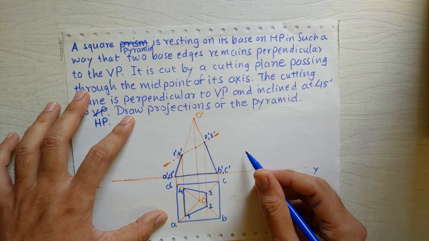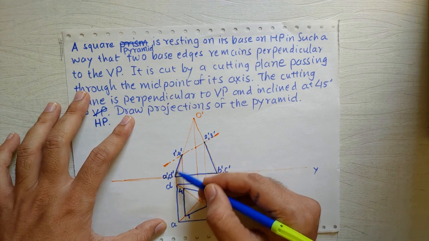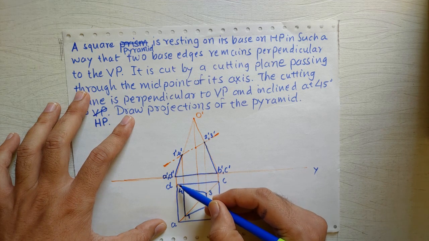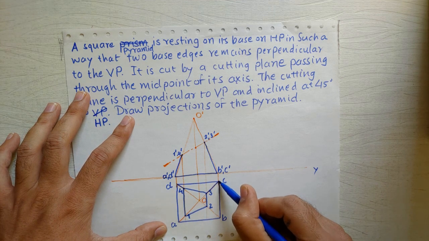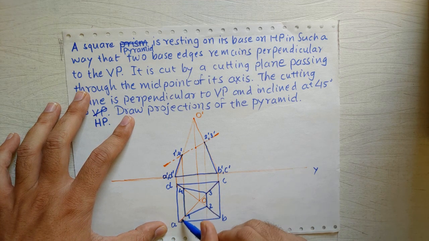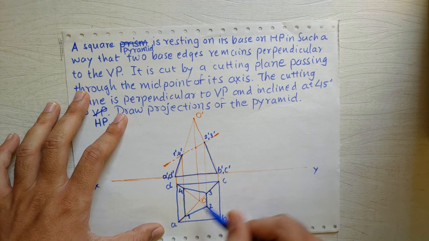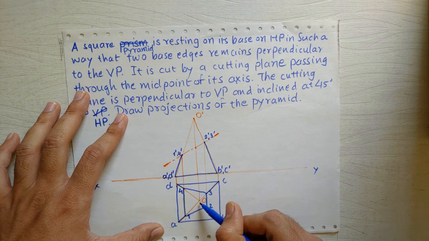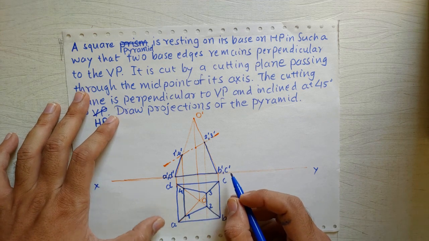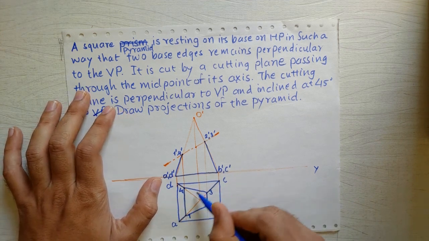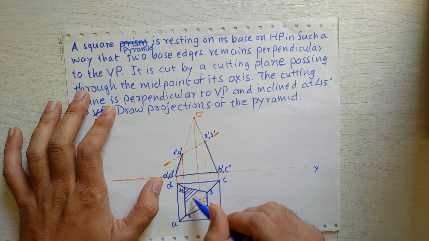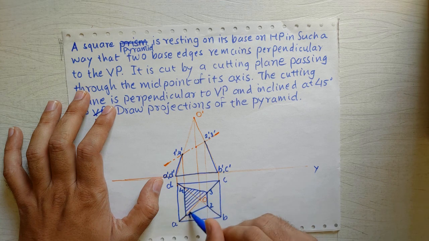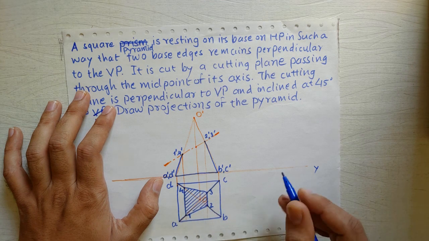Alright. Also, now as I have kept the bottom portion of the pyramid, edge 4D will be now visible in top view as a continuous line. 3C will be visible, 2B will be visible, 1A will be visible. And this will remain thin. It is removed, right? Okay. So now to show that this is a section, we have to show section lines inside this. So these are the section lines.